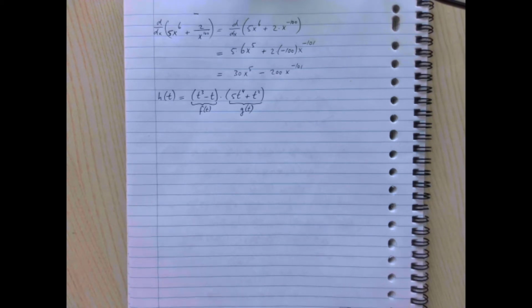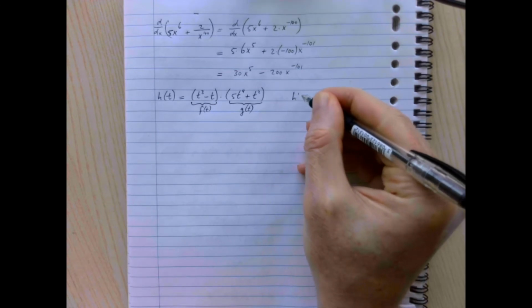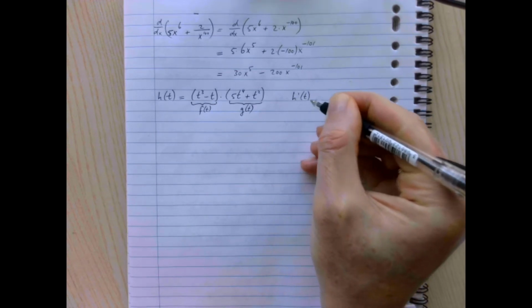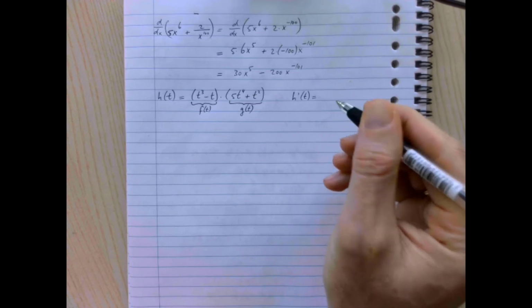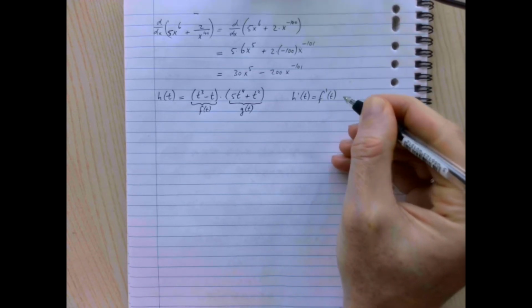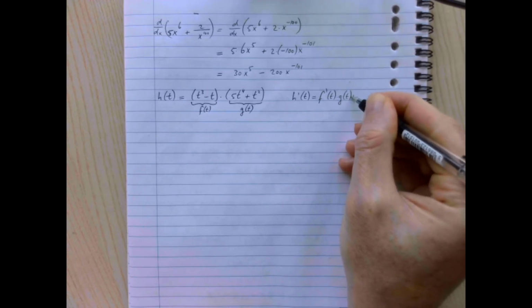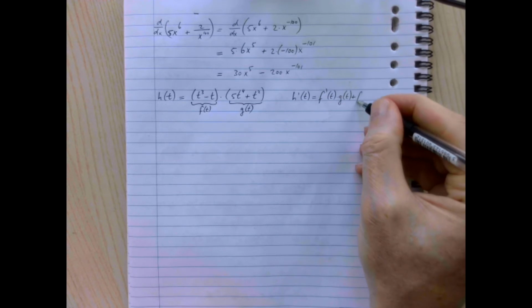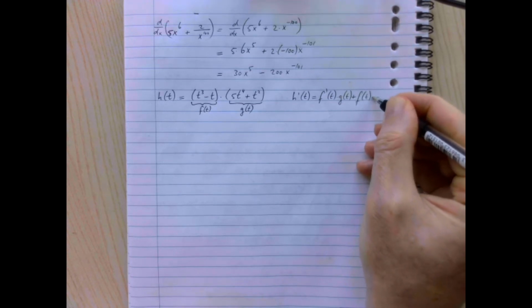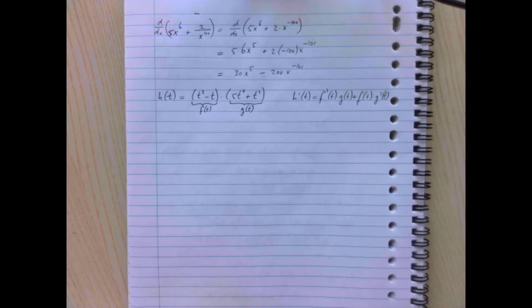So h is a product of f and g, and now we can use this product rule, which says, well, then the derivative h prime is going to be the derivative f prime of t times g itself plus, well, the reverse essentially, f of t times g prime of t. Okay, so that's what we have to do. So let's do that then.